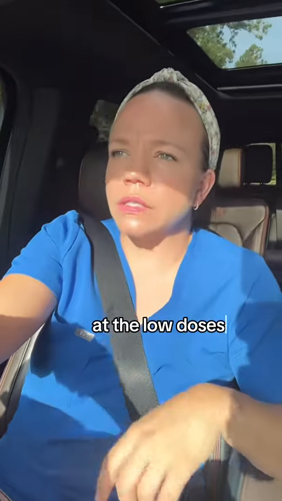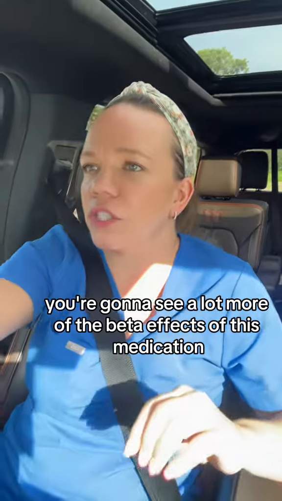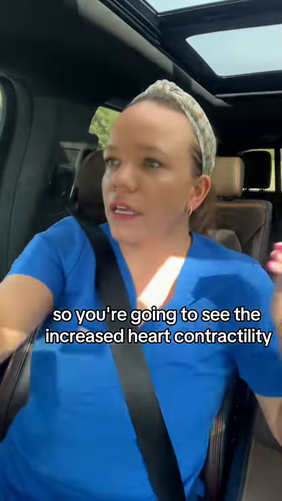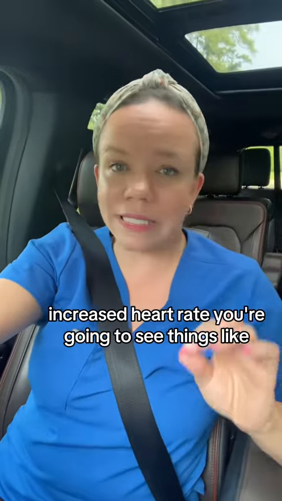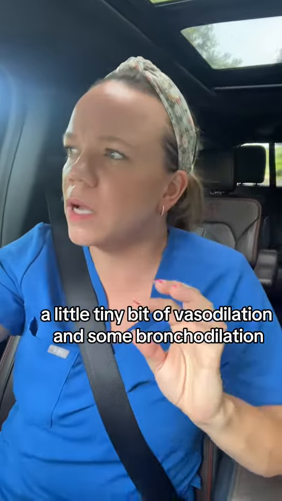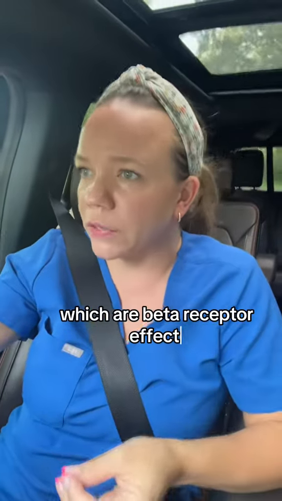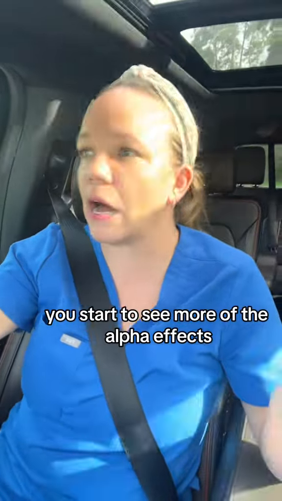At the low doses, so we use it a lot in my CVICU on post-op open heart patients, at low doses of like 0.02 to 0.05 mics per kilo per minute, you're going to see a lot more of the beta effects of this medication. So you're going to see increased heart contractility, increased heart rate. You're going to see a tiny bit of vasodilation and some bronchodilation, which are our beta receptor effects. As you get to higher doses, you start to see more of the alpha effects.